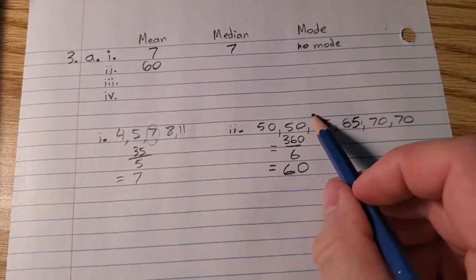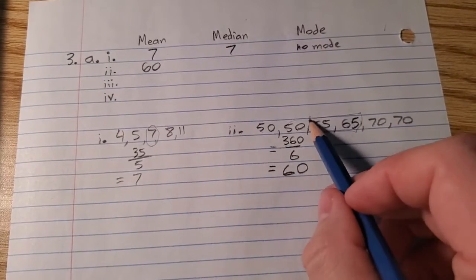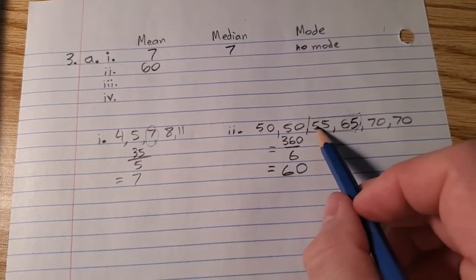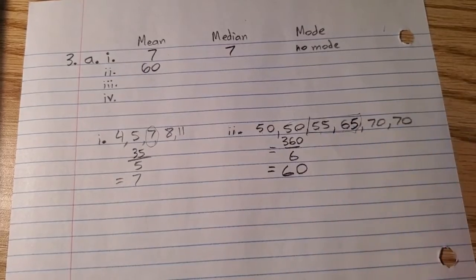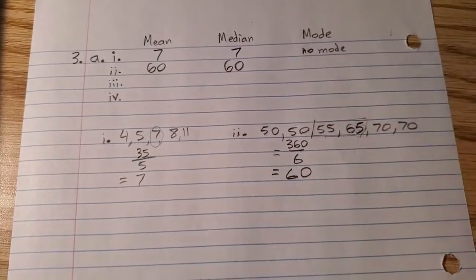Go back here. What are the middle 2 numbers? There's 2 of them. It's an even number in the set, so that means that we have 2 middle numbers. What's halfway between 55 and 65? Halfway between is 60. So that means the median is 60.